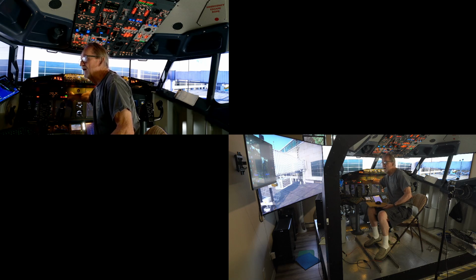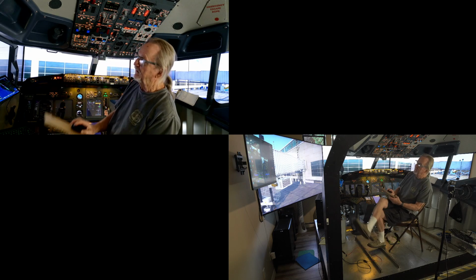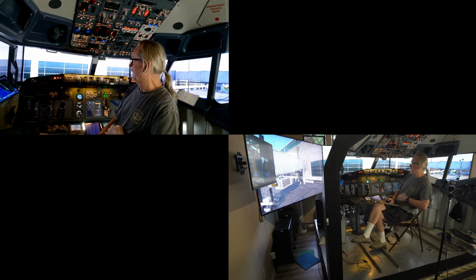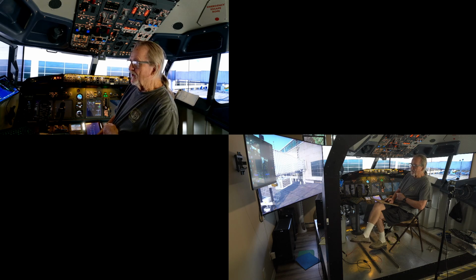All the lights come on in the sim. And that's just to test everything. They're all working. And that's actually going through XPlane. I don't know what else there is to show you.